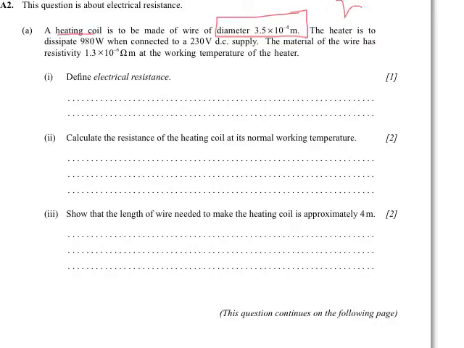The heater dissipates 980 watts when connected to a 230 volt supply. The material of the wire has a resistivity of 1.3 times 10 to the minus 6 ohm meters at the working temperature of the heater. Calculate the resistance of the heating coil at normal working temperature.